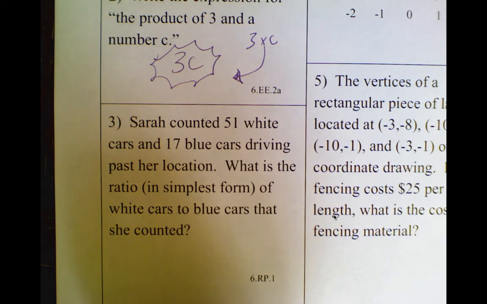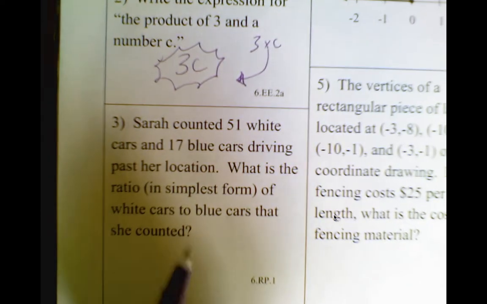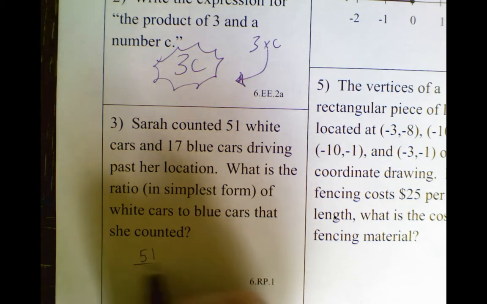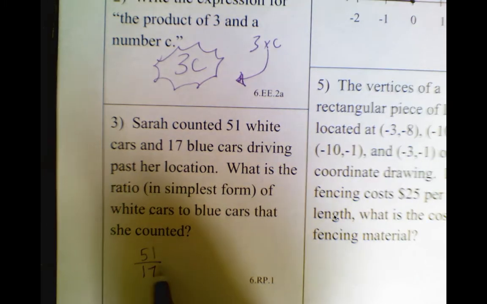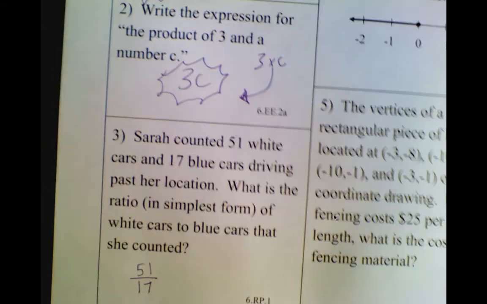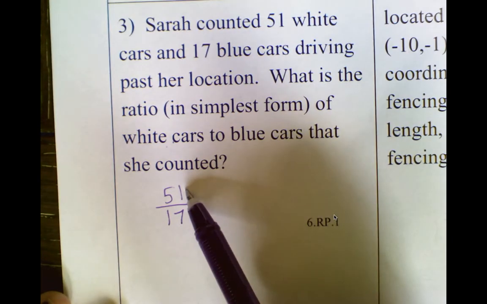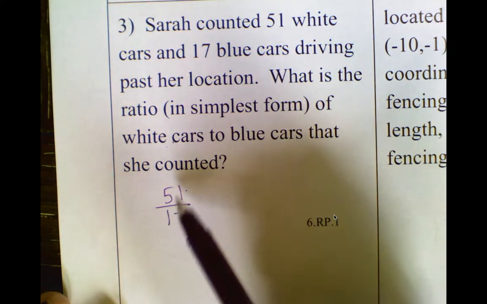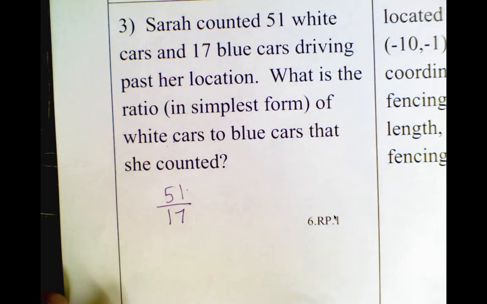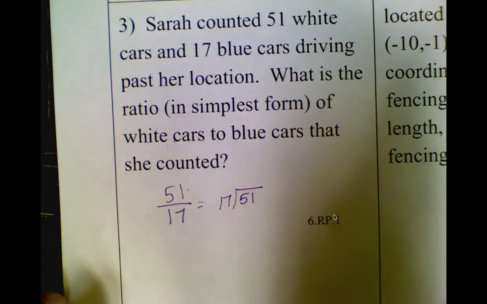So in this case, I think we're going to math it out here, just 51 over 17, because we got white cars first, blue cars second. So really this is dividing. If we had a smaller number on top, then we would just simplify it down. But since the bigger number is on top and it's kind of an improper fraction, we're going to divide it. So we're going to divide 51 divided by 17.